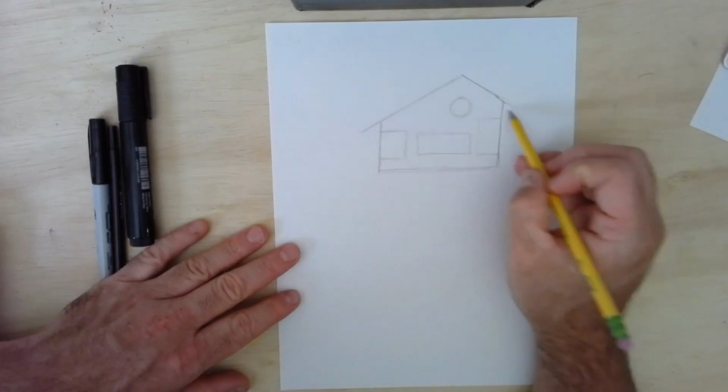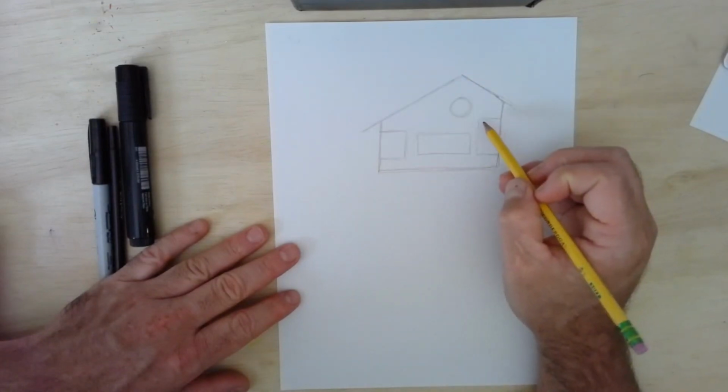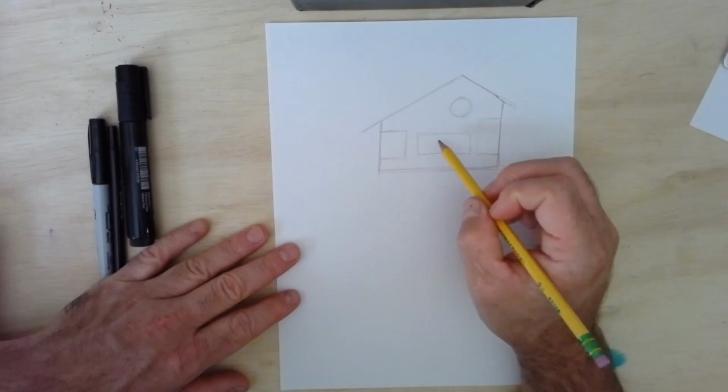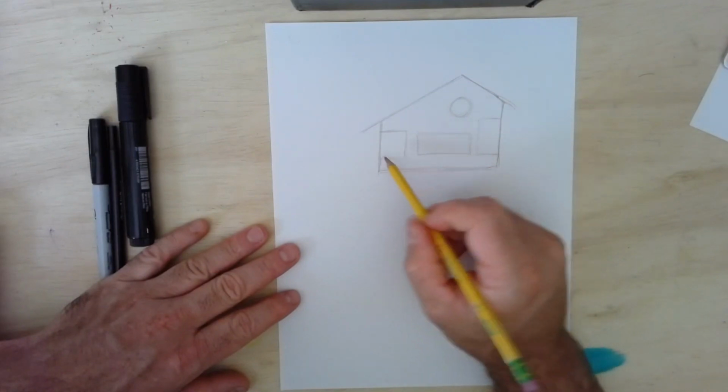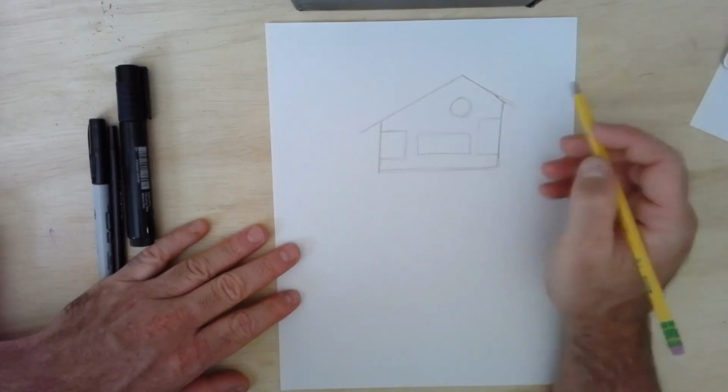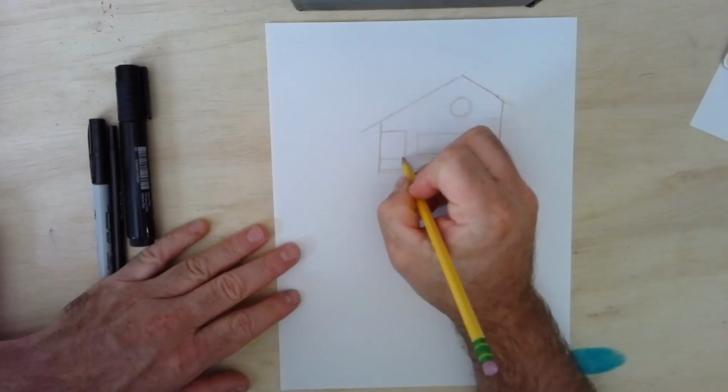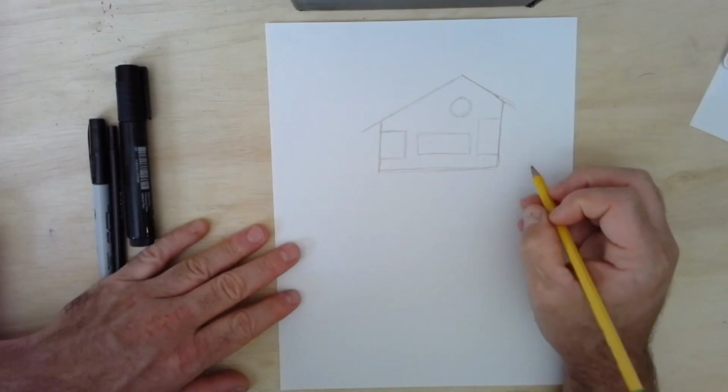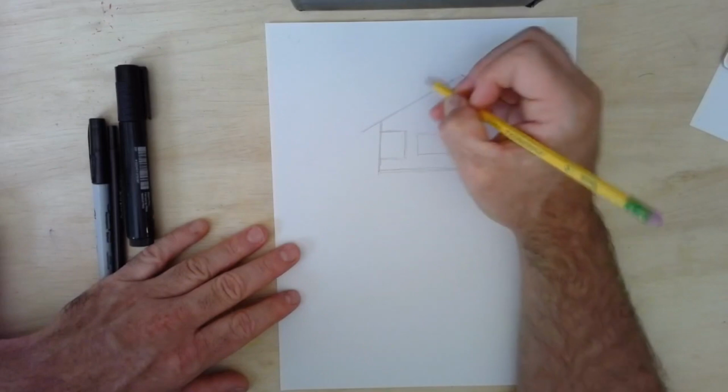So I've got some triangle type shapes, rectangle, and let's see what else we can do.